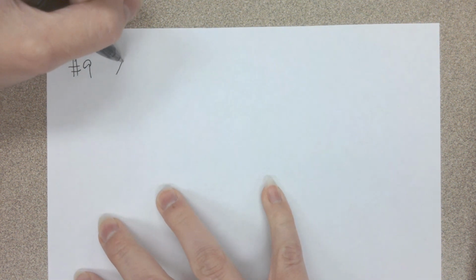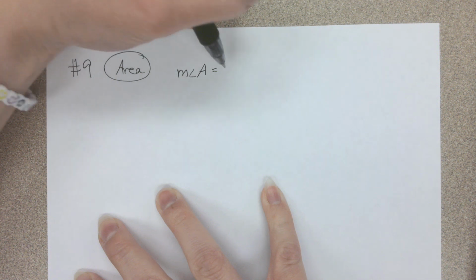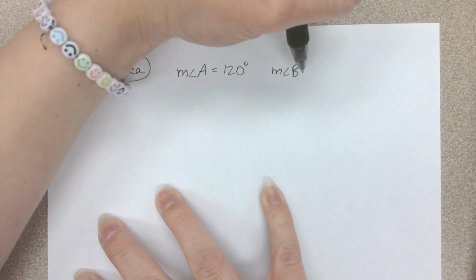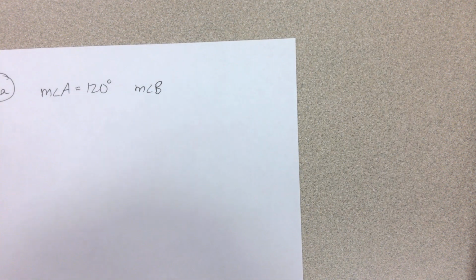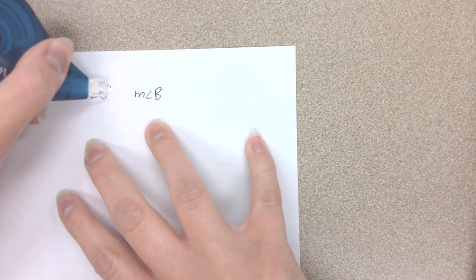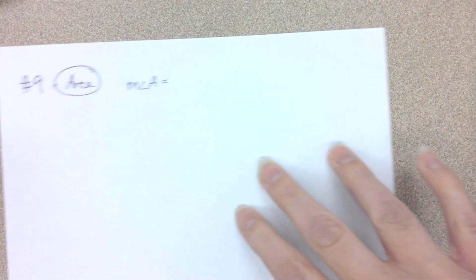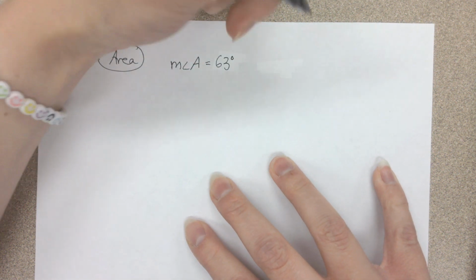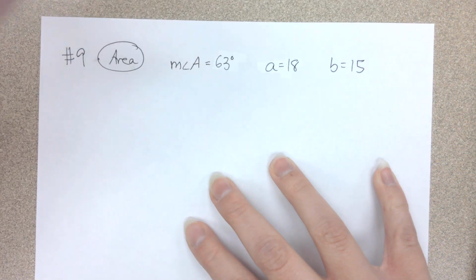Number 9, again, this is area. We are given measure of angle A is 120. Measure of angle B is, oh, I looked at the wrong one. Hold up. Started to write down the numbers for number 10. Okay, let's try that again. Measure of angle A is 63 degrees. Side A is 18 and B is 15. There we go.